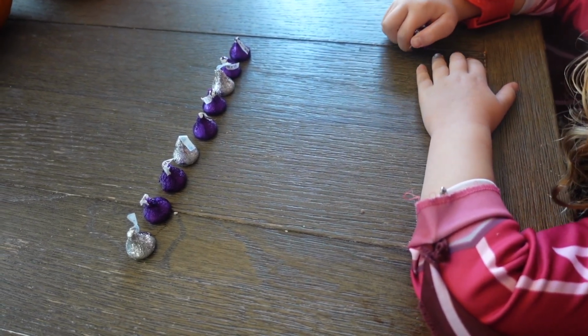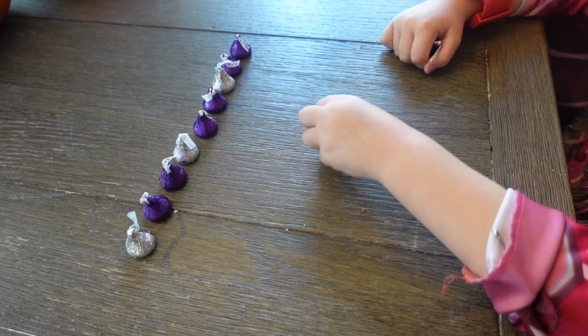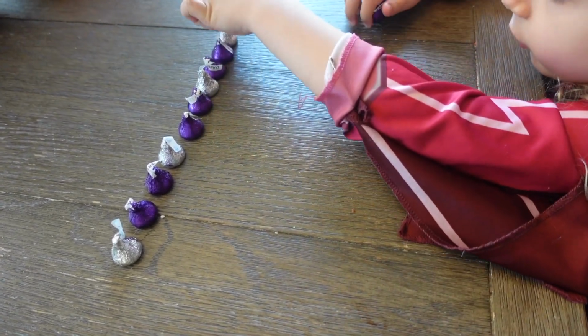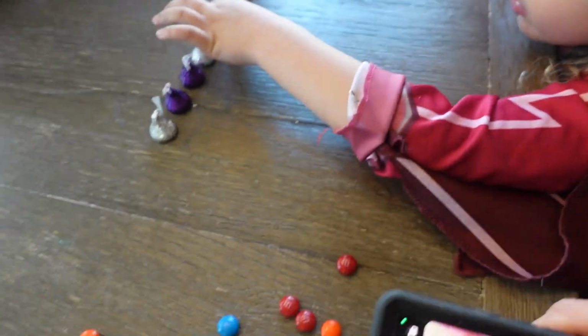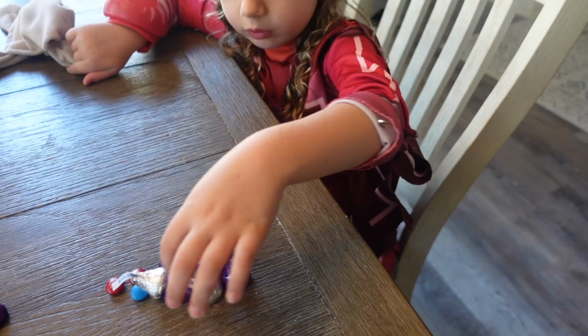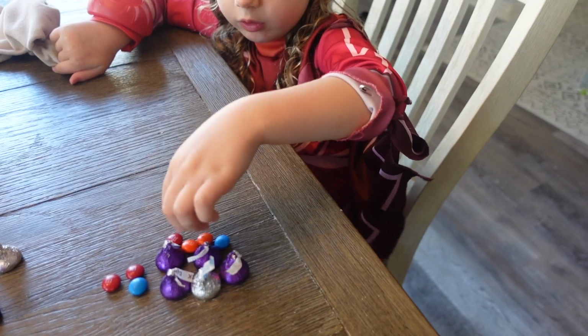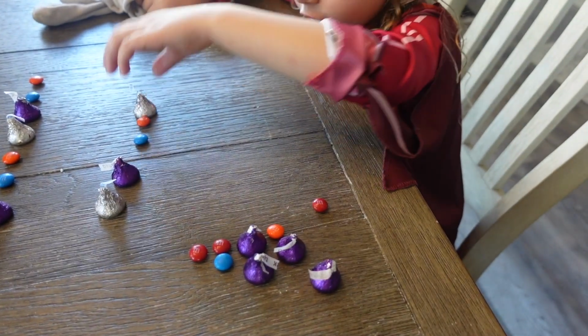And then Layla, what comes after you do the 2 purples? Gray. Good job. Purple. Awesome. And then another purple. Good job, sweetie. So again, lots of ways you can extend this. You can use even more candy, make it as easy or as difficult as you think your child's ability is.